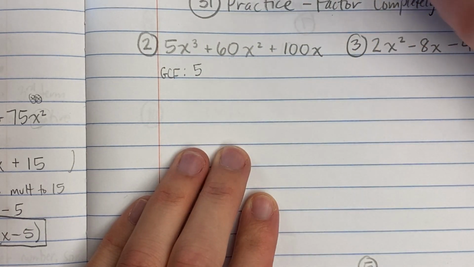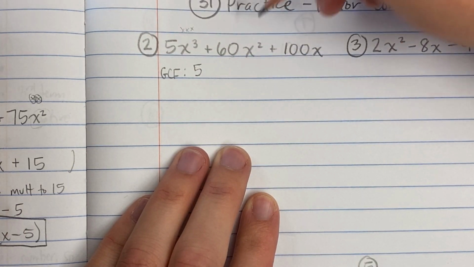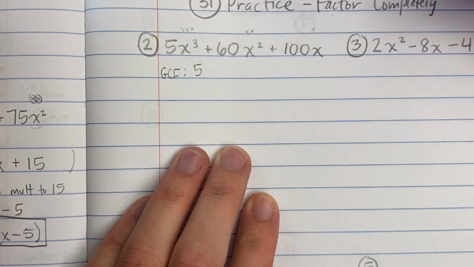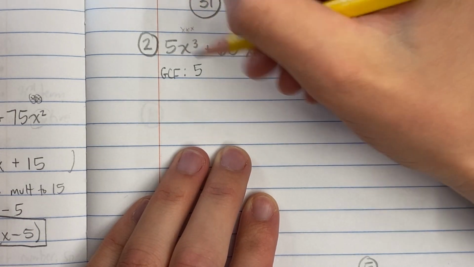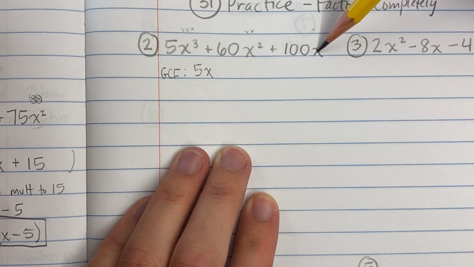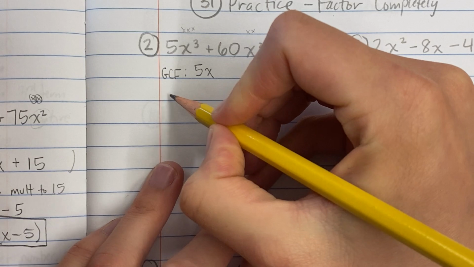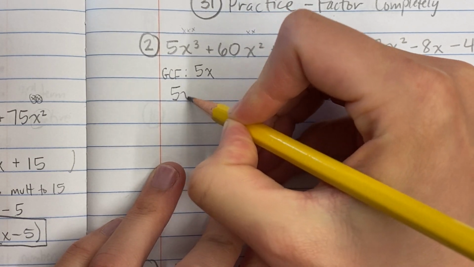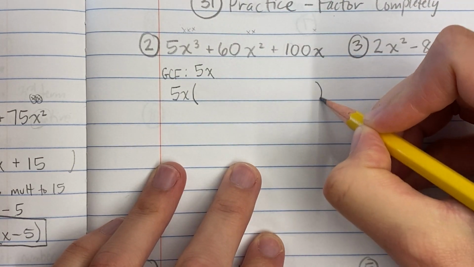And what about the variables? So here I have 3 x's, here I have 2 x's, here I have 1 x, and so you can see that each of them does have an x, and so the greatest common factor is 5x, right? There's just 1 x because there's only 1 x here, so the greatest common factor only has 1 x. So my next step is to factor out the greatest common factor.